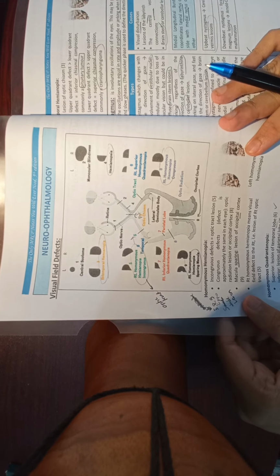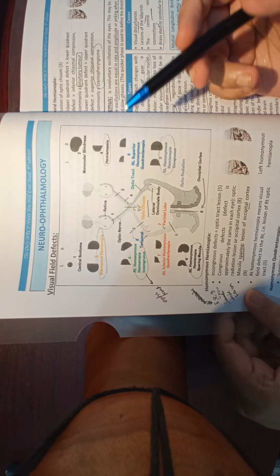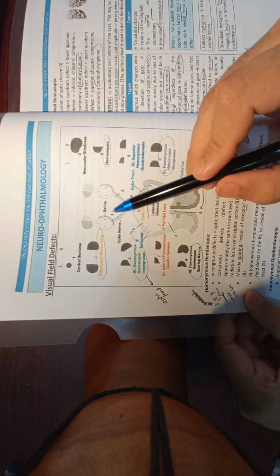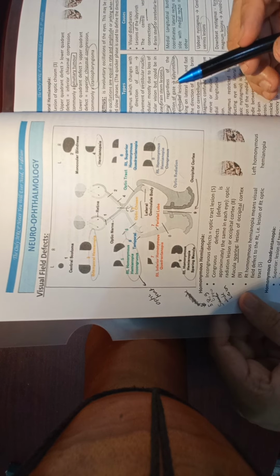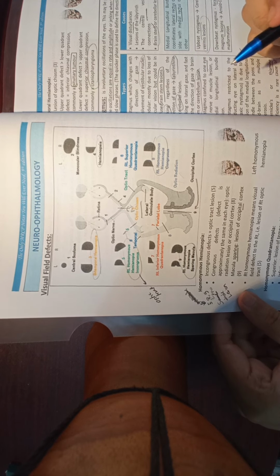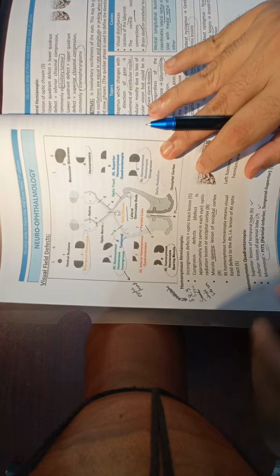Okay, neuro-ophthalmology. It's very important to know and understand the visual field defects. This is the whole visual tract. You can see here both eyes and the optic nerves, then the optic chiasma in the middle, the optic tracts on both sides, and the radiation to the occipital cortex. You really need to understand this, and to know which lesion may cause what problem. Let's go through the theory as well. Before that, we'll just go through this.